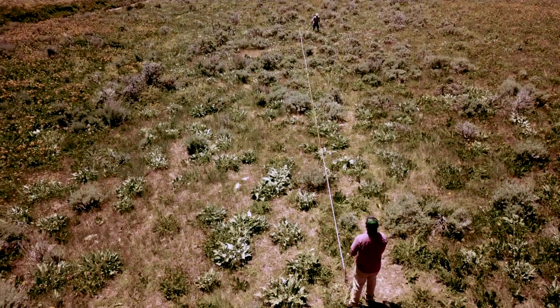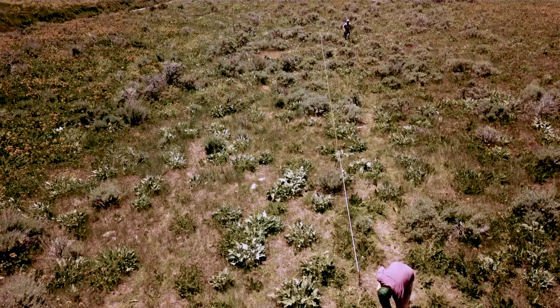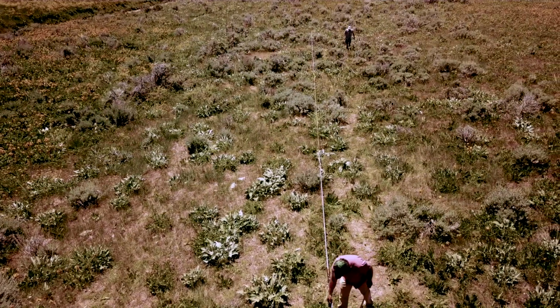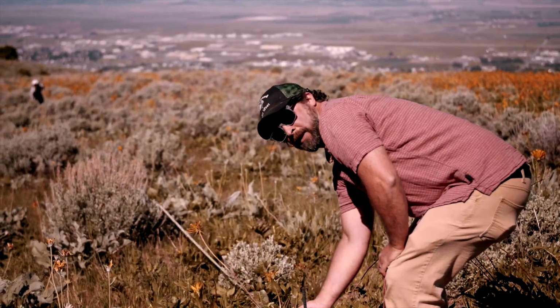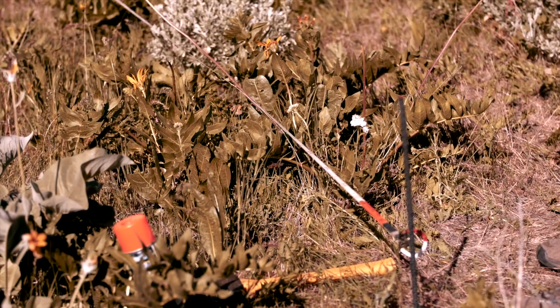So now that he's down there, we've got our tape outstretched. We want to make sure that it's not twisted. It's facing up, metric side, the whole way down.